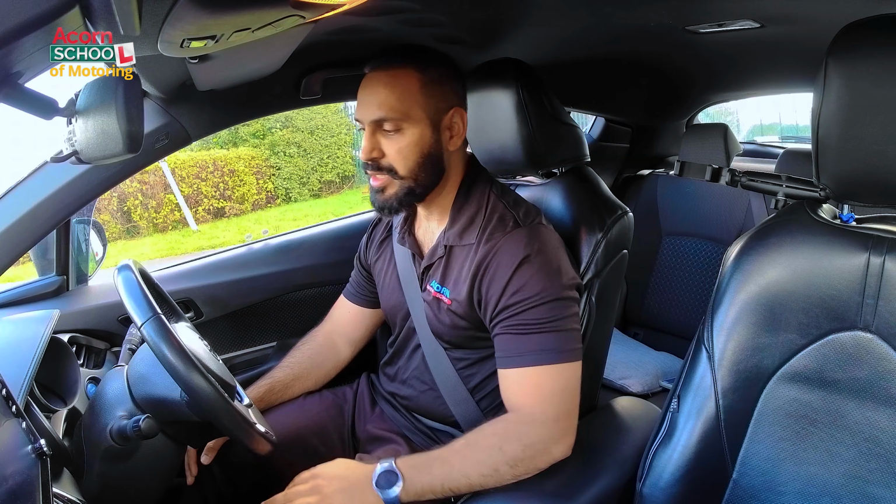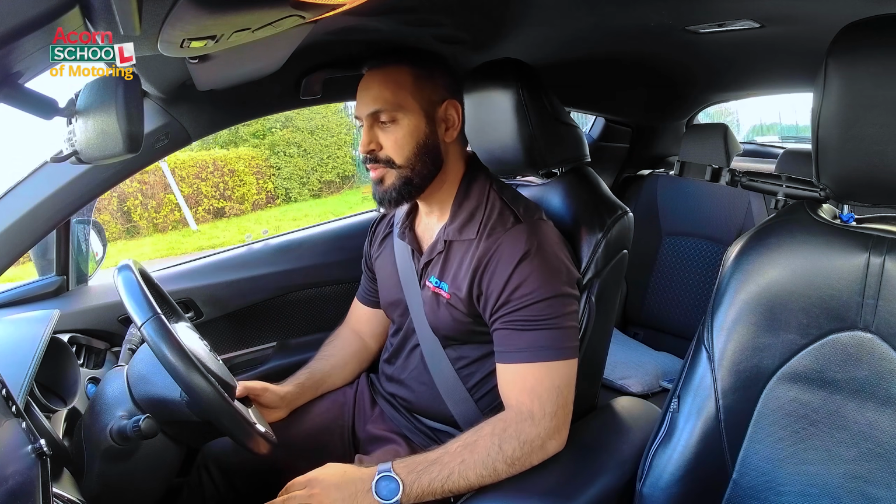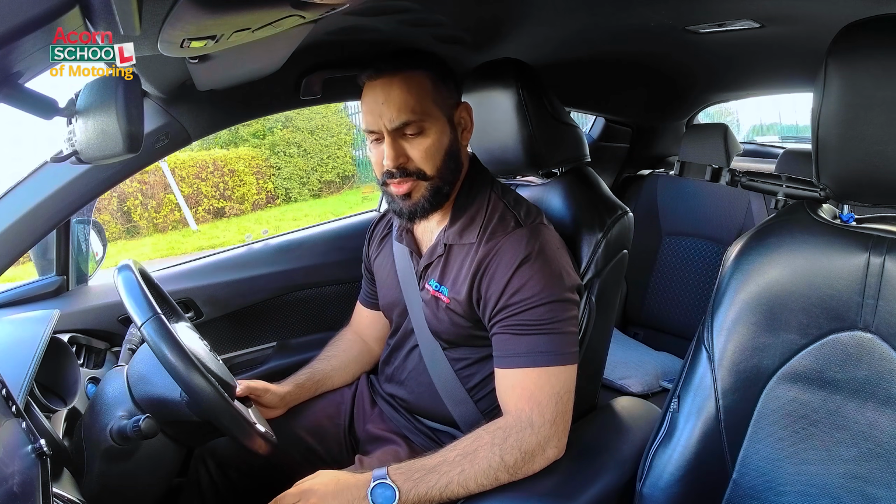So first things first, you guys need to start the engine. If you've got a key, you can use a key, or it's a keyless car. So I'm going to start the engine. Now it's very important, whether it's an automatic car or manual car. This is an automatic car, so I just need to press my brake to start it. If it's a manual car, you have to use your clutch and the brake to start the engine as well.